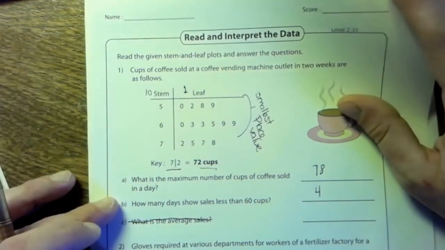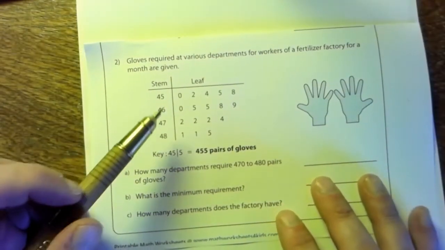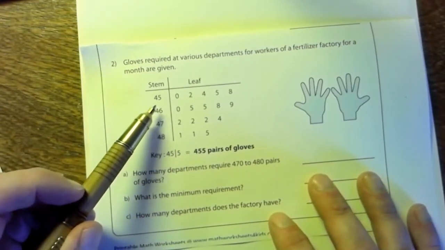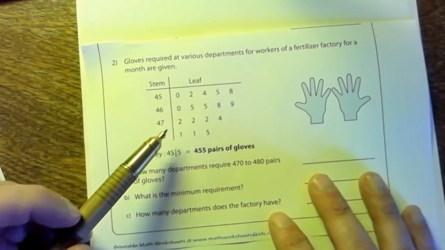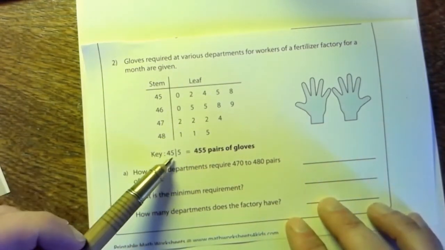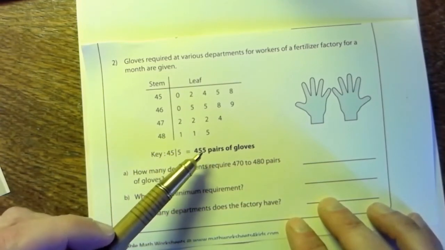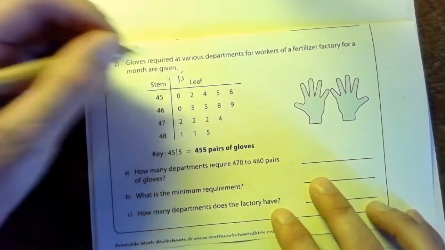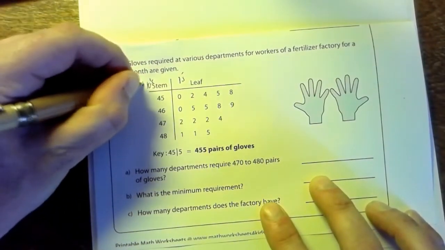Let's take a look at the next stem and leaf plot. Now you can see on this stem and leaf plot, we have 2 digits on the stem and we have 1 digit on the leaf. Remember, our leaf is the smallest place value. I look at my key. 45|5 means 455. Therefore, this is the 1's and this is the 10's and hundreds.